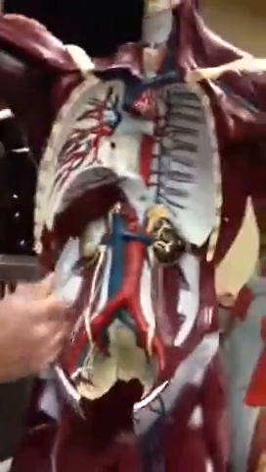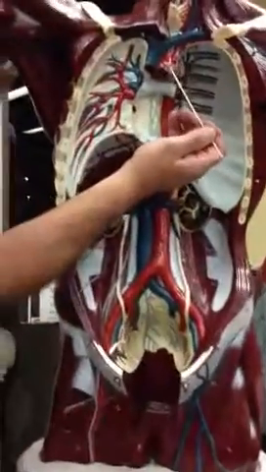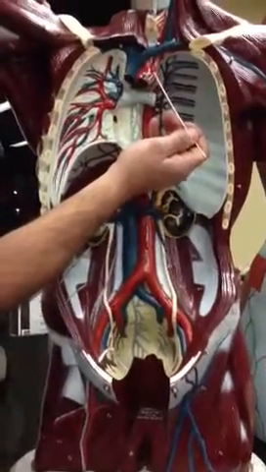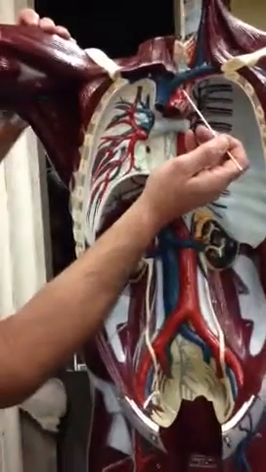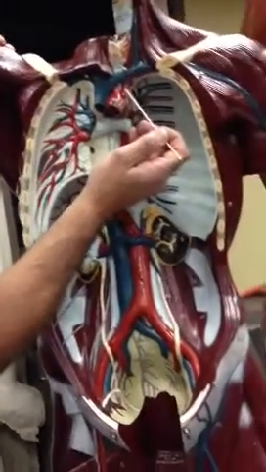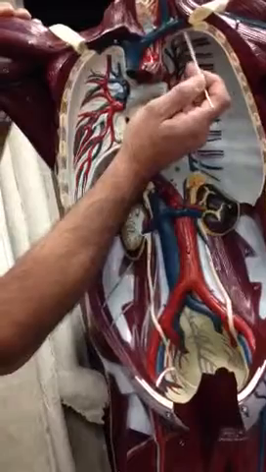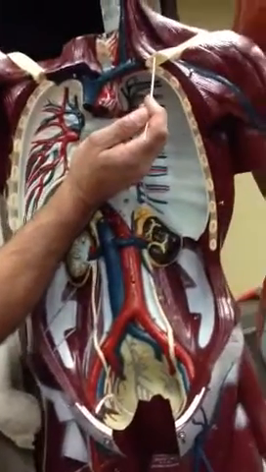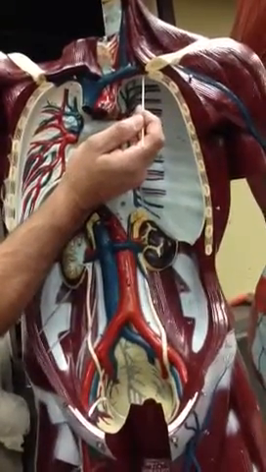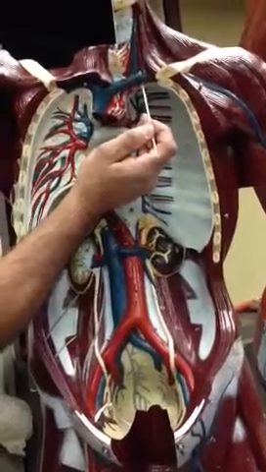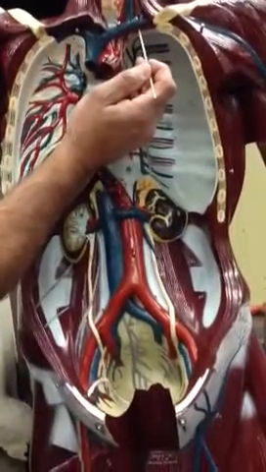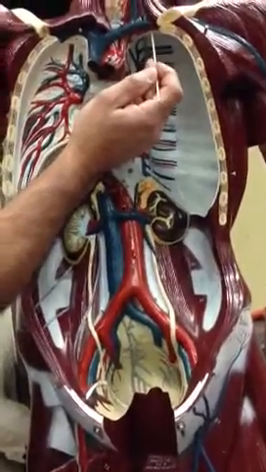Just put a cheek. All right, so starting from the arch of the aorta, right here, we have three branches: the brachiocephalic trunk, left common carotid, and the left subclavian. So here's your clavicle, your landmark, to differentiate the subclavian artery from the subclavian vein, which is not shown here. And I'll show you when I do the upper limb.